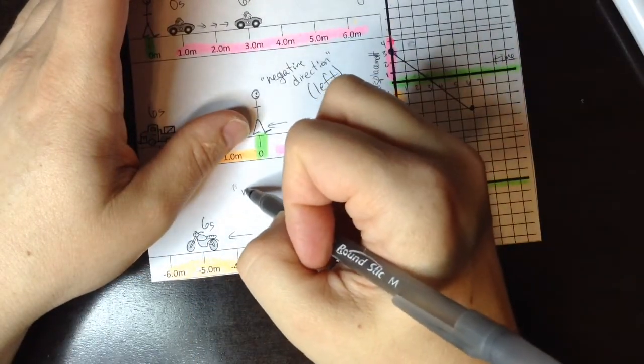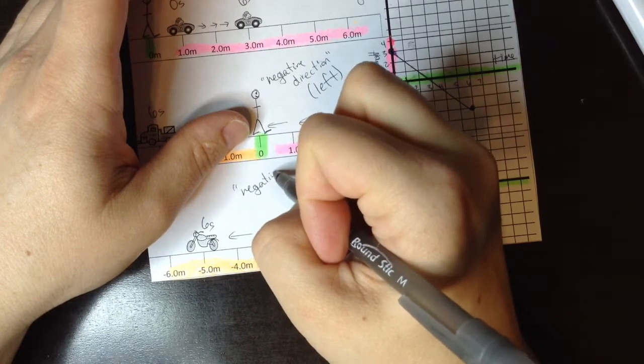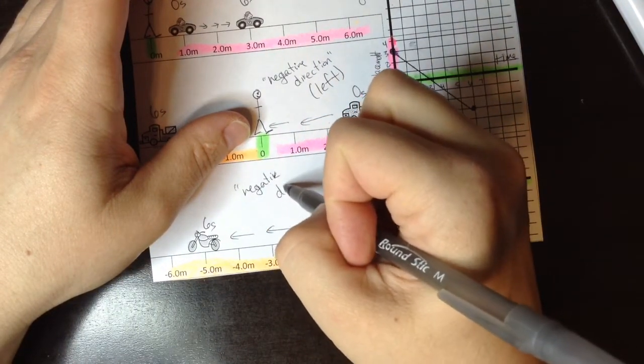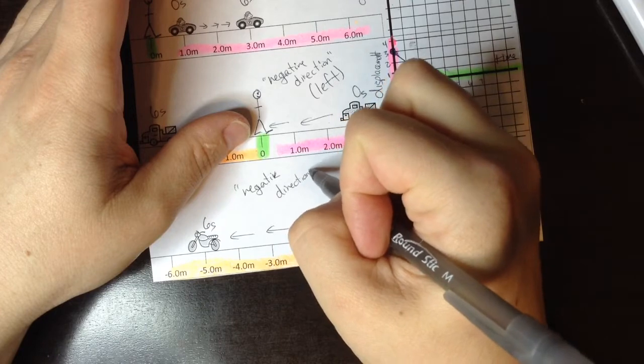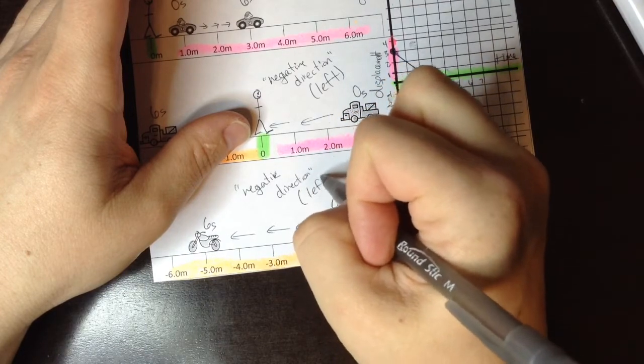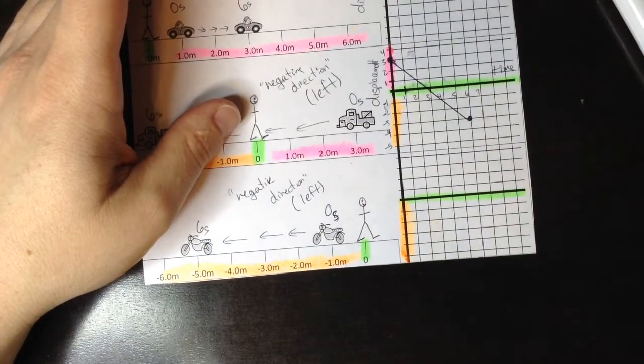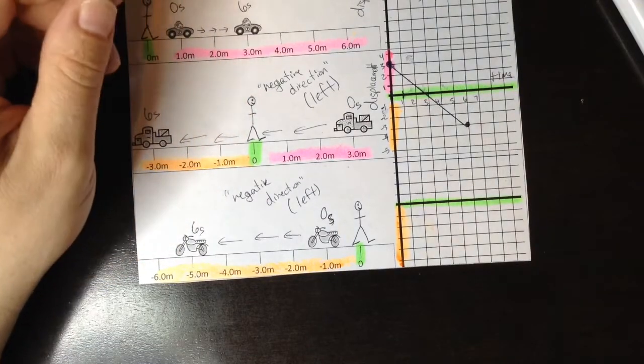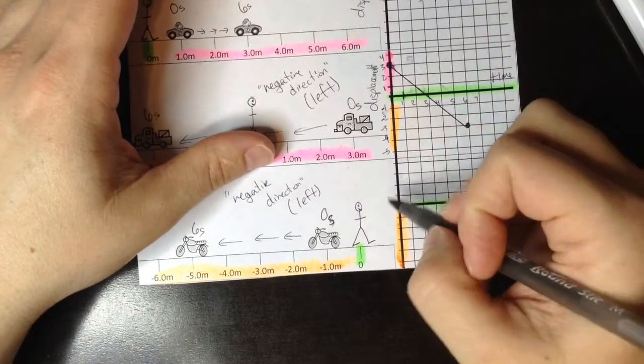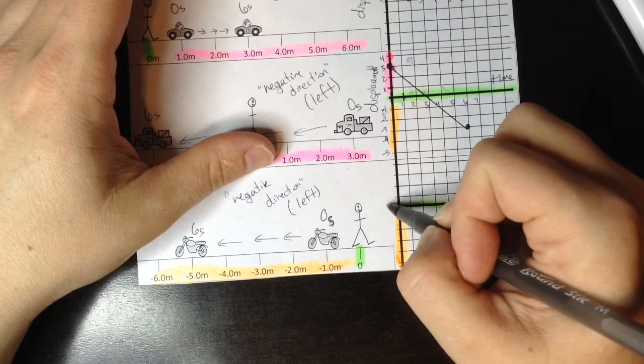It's moving in the negative direction, which traditionally is moving to the left. So let's plot these points. Well, sorry, a little more detail here.